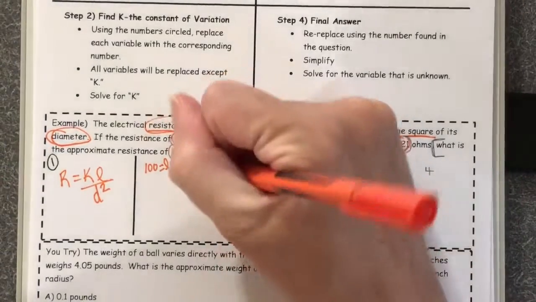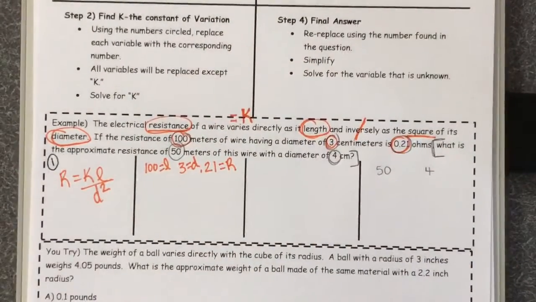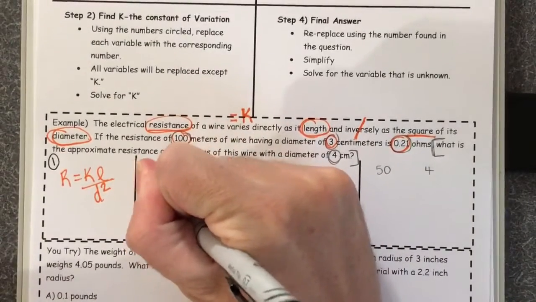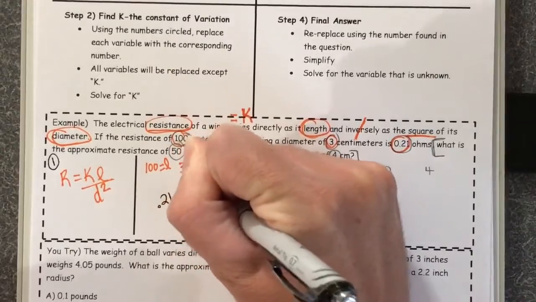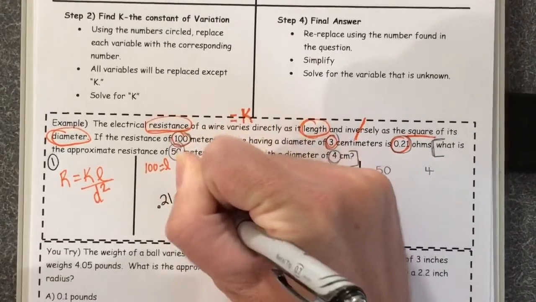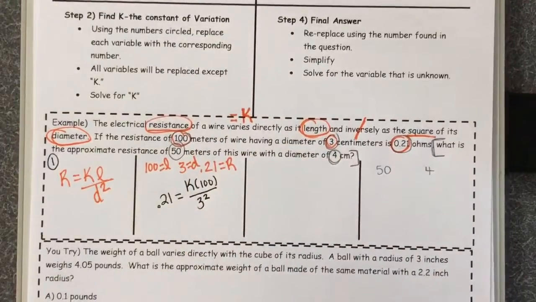Ohms has to do with resistance, so there's my R. So I set it up: 0.21 is equal to K times 100 over 3 squared.